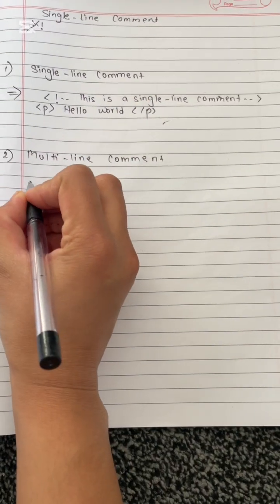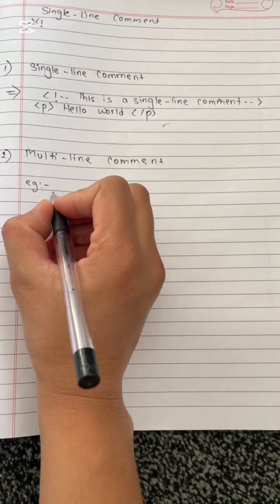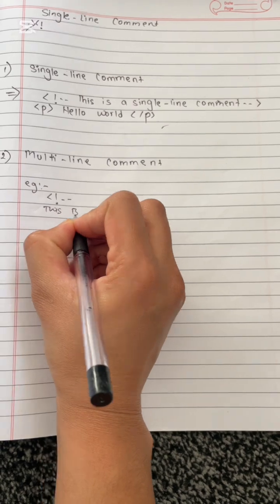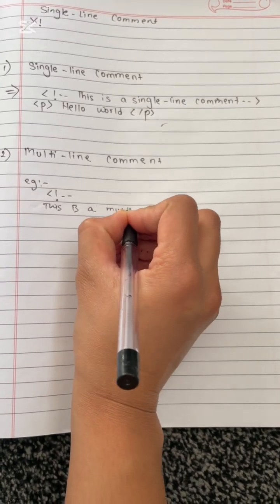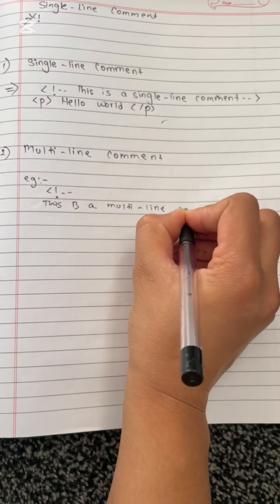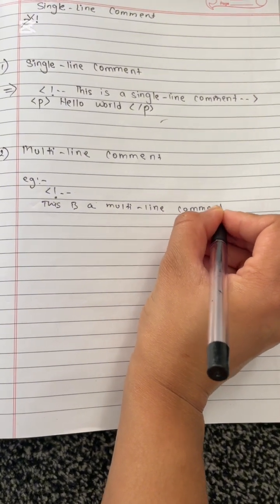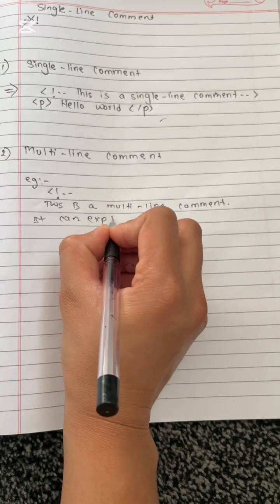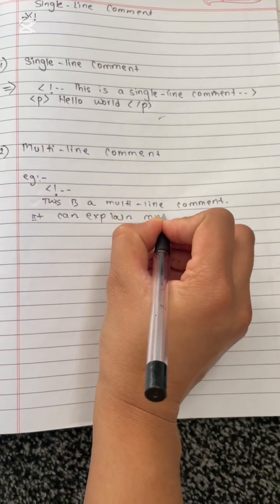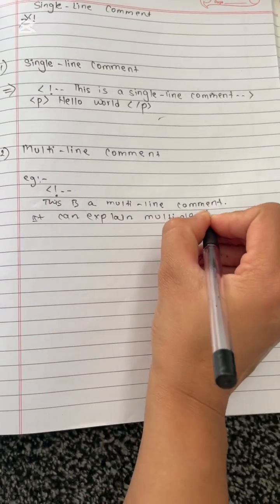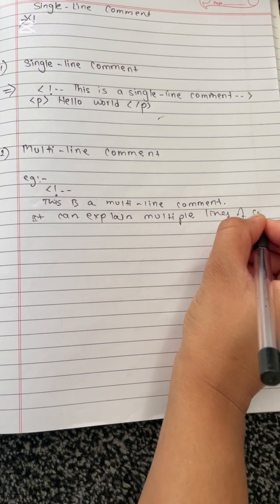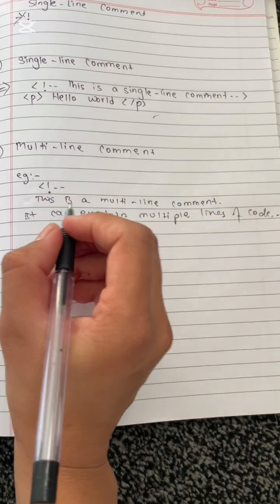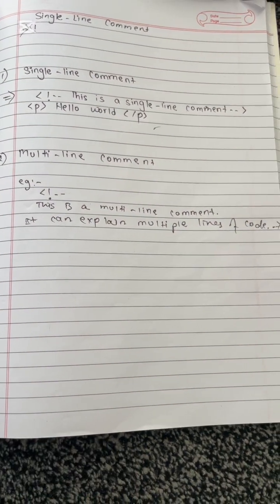I will show you the example. Like this is a multiple line comment.